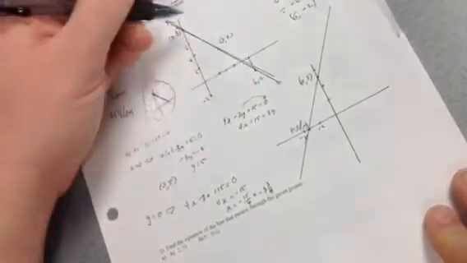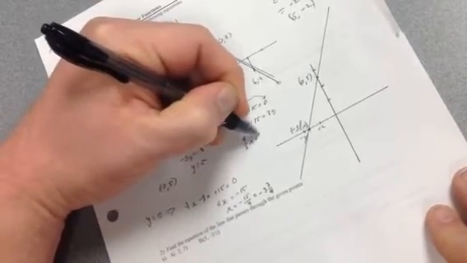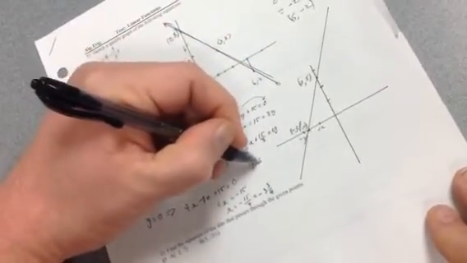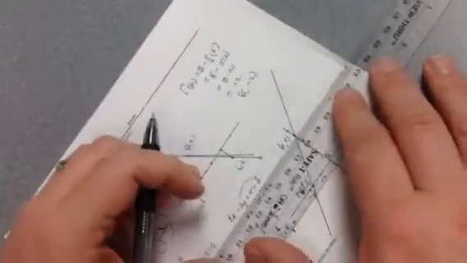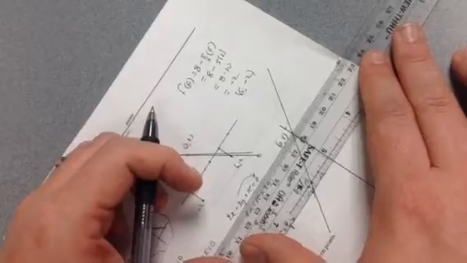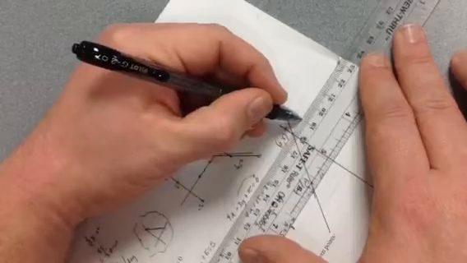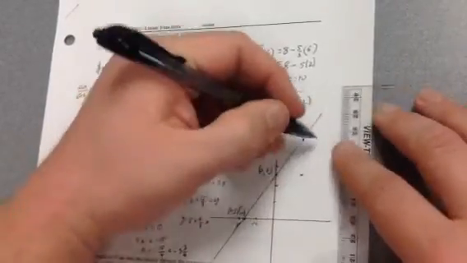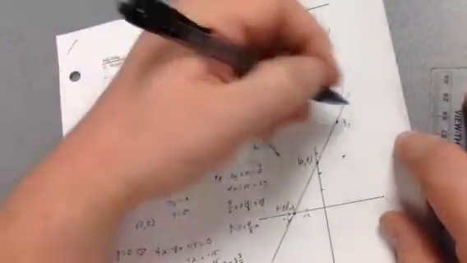Notice I was able to make this over to one side in one step. Dividing by 3, I get 4/3 x plus 15/3 equals y. 15/3 is 5, so y equals 5 plus 4/3 x. That means that I should be able to go over 3, which is 1.5 centimeters, and I should be able to go up 4 from there, give me 1, 2 centimeters. Sure enough, I am at the point.